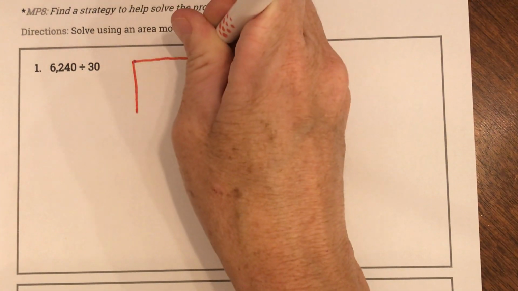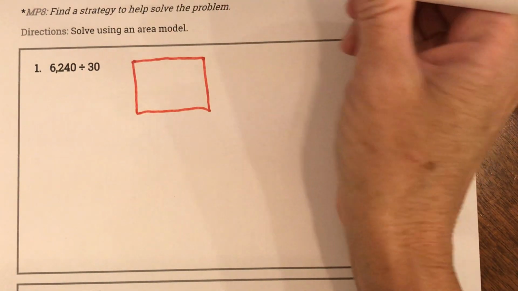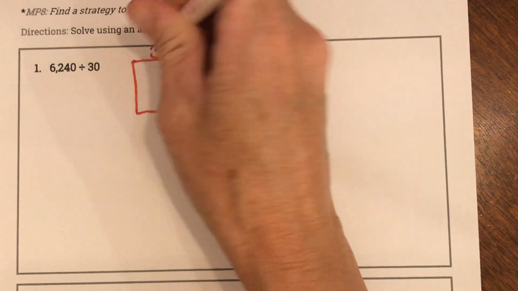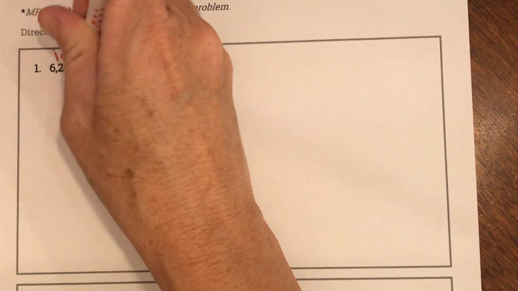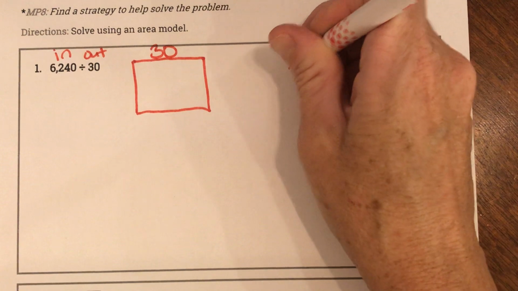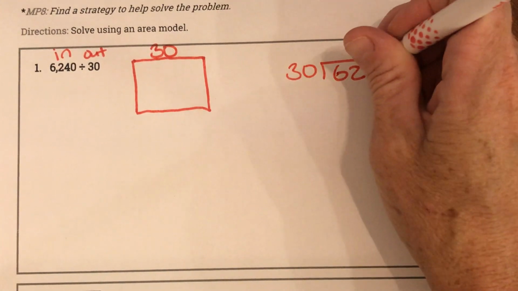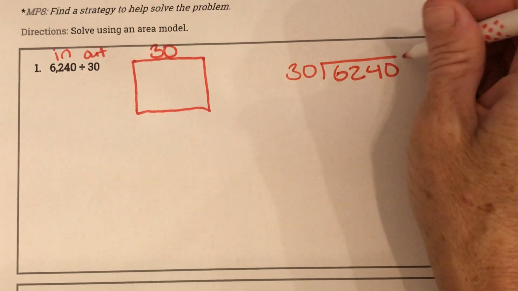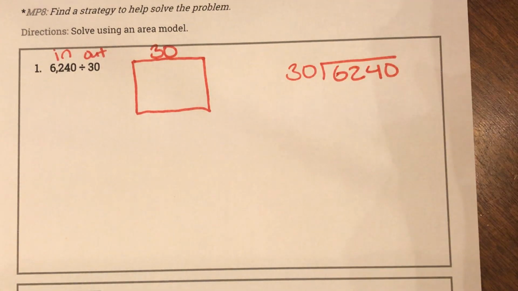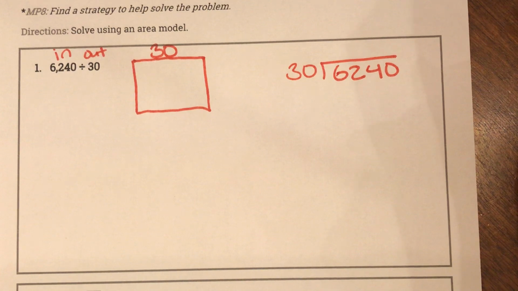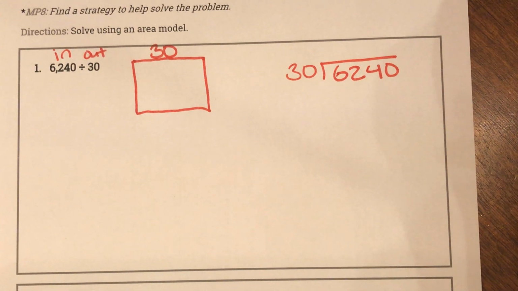Okay, my first step is I'm going to draw my rectangle. And I'm going to put my divisor on top, and my divisor is 30 because remember my in and out, and I'm going to set it up. And we said the dividend goes inside and my divisor is outside. Okay, so now I'm ready to get started.